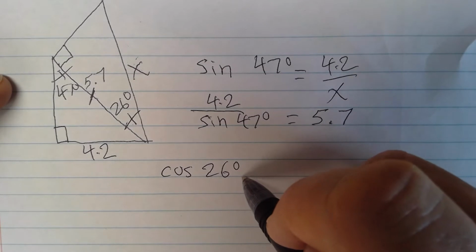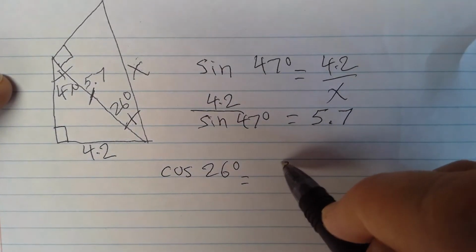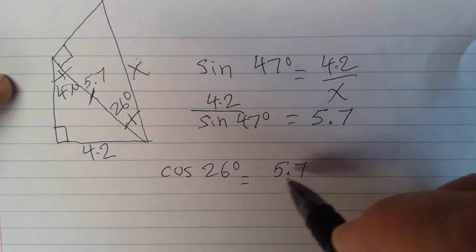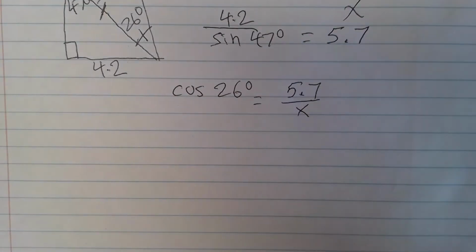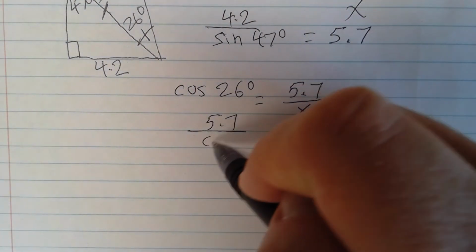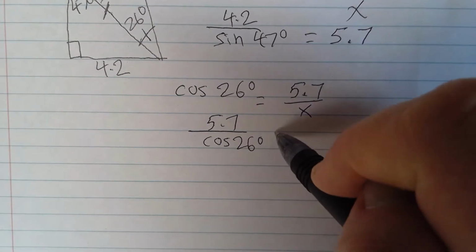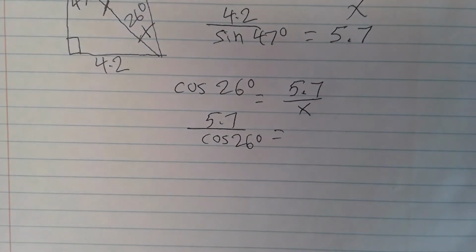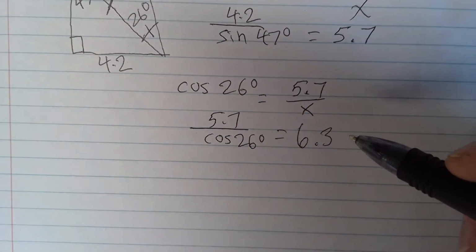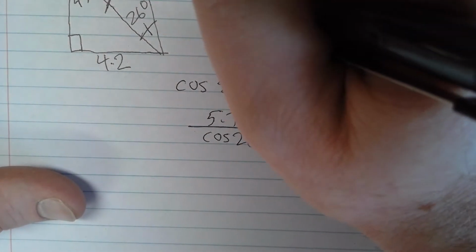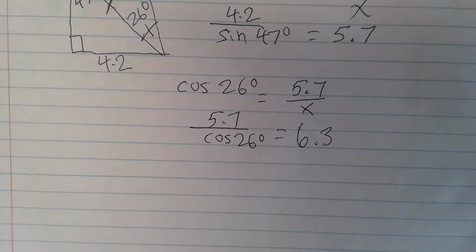Cosine 26 degrees equals 5.7 over x. So again, we're going to be dividing. 5.7 divided by cosine 26 is 6.3.